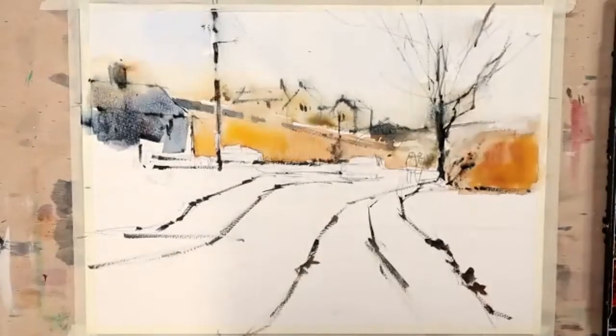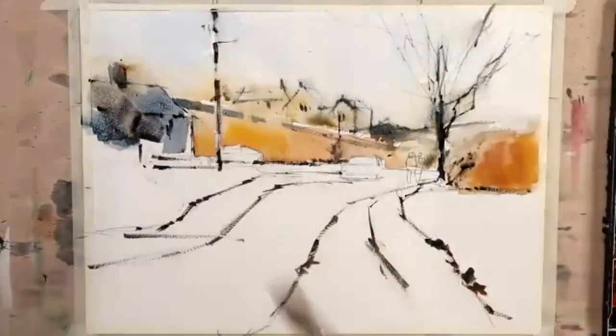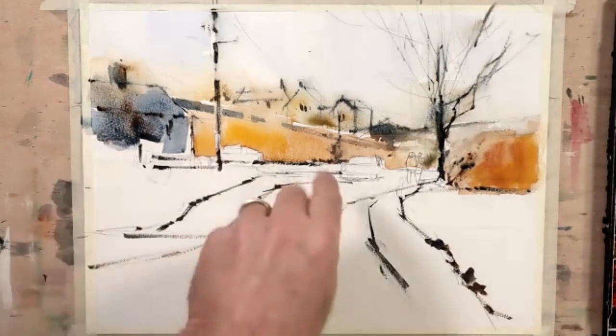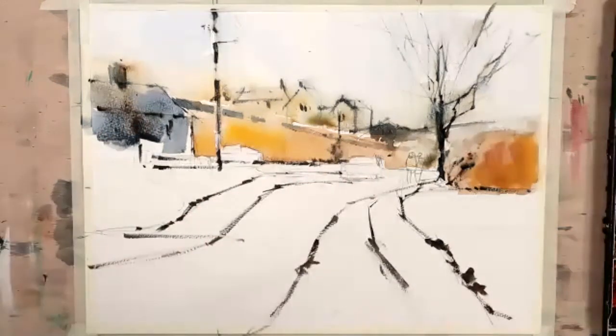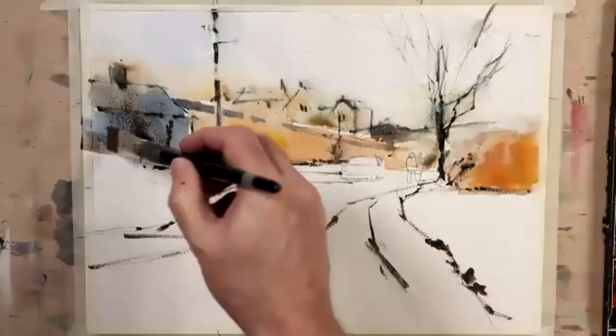It's all about playing warms against cools, hard lines against soft lines, horizontal lines against vertical lines, strong colours against weak colours. But doing all those things in the correct ratio, that's 70-30.